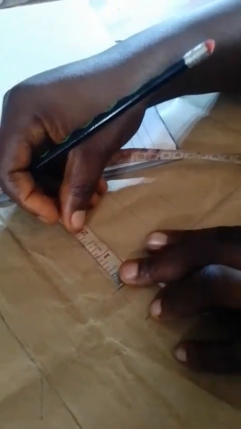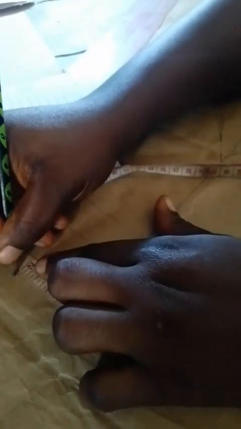When you remove that 1 from 3, it remains 2. The remaining 2 should be at the other side, 2 inches. So that is what you are going to measure to the under bust.